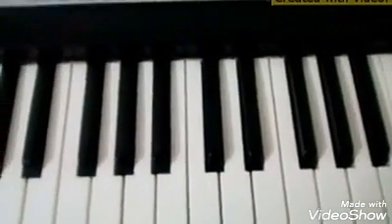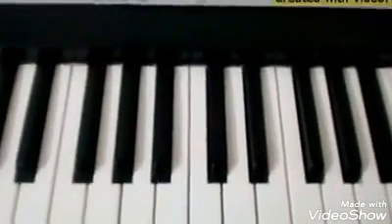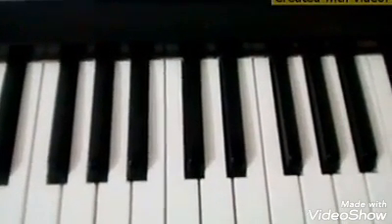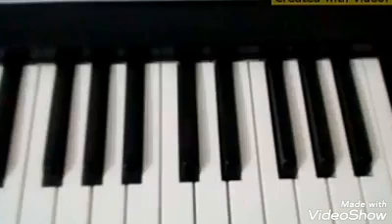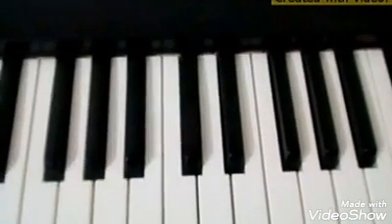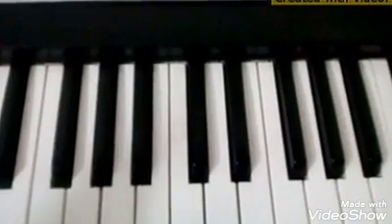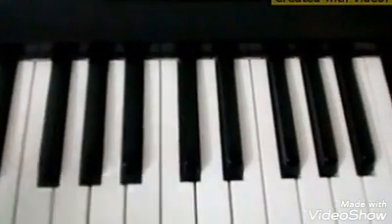Now let's move to the minor. To the minor, the formula is just the vice versa of what we did in the major. In the major triad, it was 4, 3. Major 7th, 4, 3, 4. Major 9th, 4, 3, 4, 3.